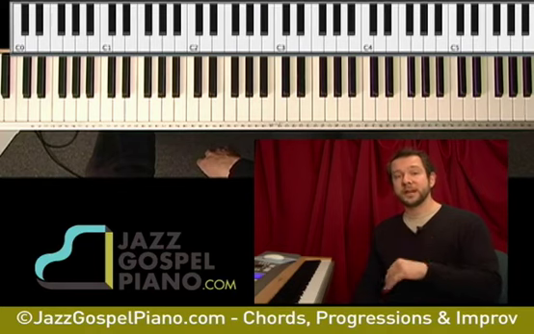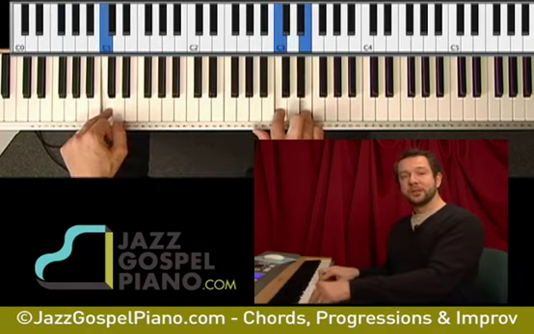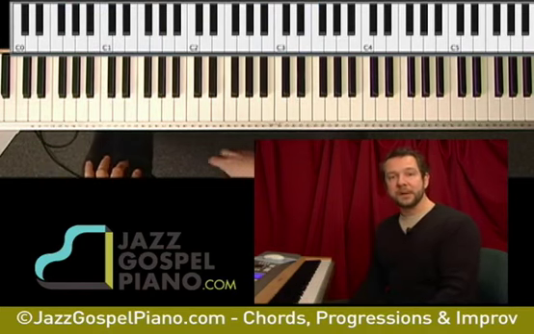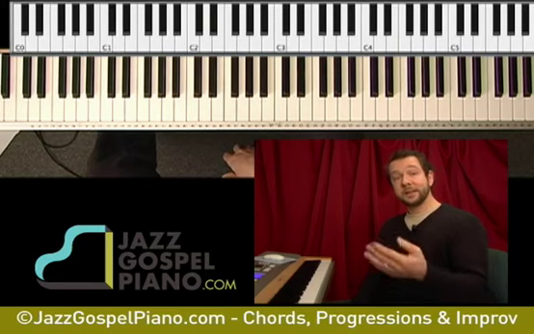Now, the beauty of the dominant 7th chords and the beauty of dominant motion is that you do not have to always resolve to a major chord. In my first example, in which I was going from G to C, it's going to the 1 major. But I could also resolve to a minor chord or another dominant chord.